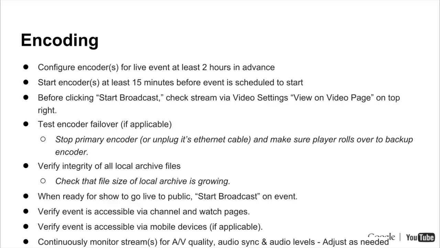In YouTube, before clicking Start Broadcast, make sure that everything looks good on the video page before you expose it to your audience. You can do this by going to Video Settings and clicking View on Video Page on the top right. Once you're encoding, make sure you test your backup encoder too, which we always recommend that you use. Stop your primary encoder or just unplug its Ethernet cable and make sure that the player automatically rolls over to the backup stream. Then restart your primary encoder and unplug your backup encoder and make sure that it rolls back to your primary. You should always be taking a local archive of your video as well.